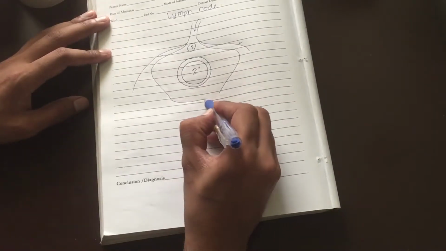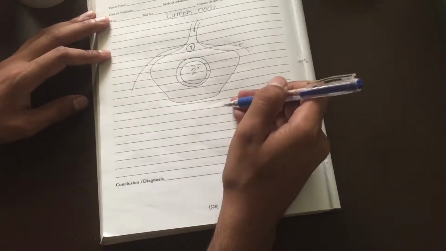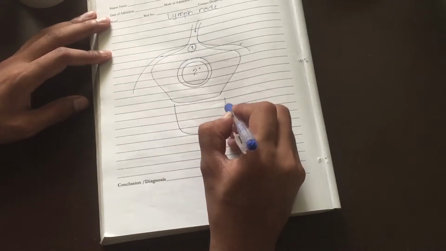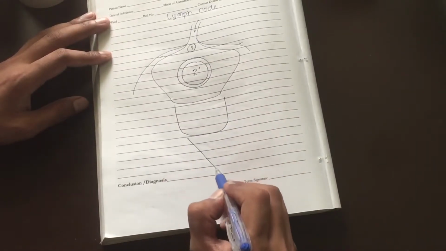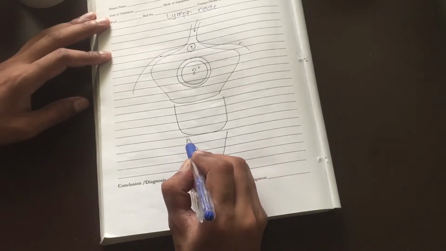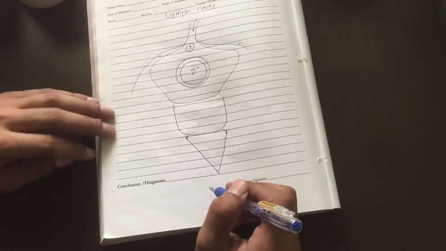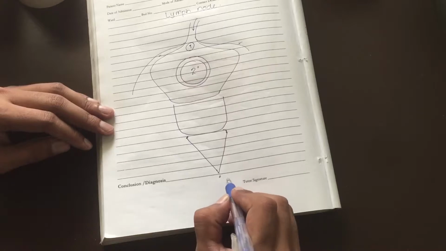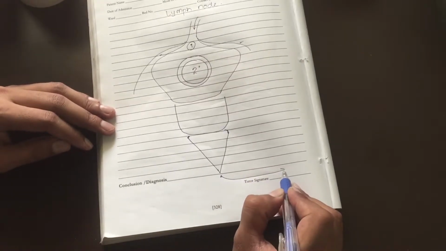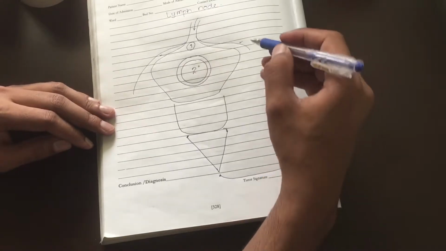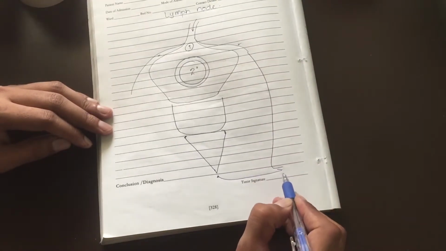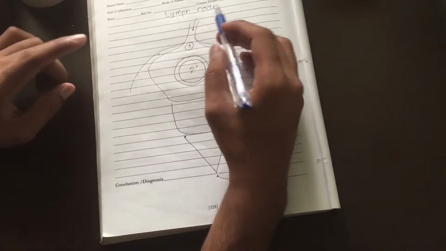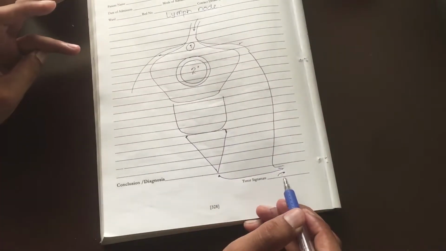Then we have the paracortical area. Next to the cortex, into the medulla, we have the paracortical area, and then we have the medulla, and medullary sinuses and medullary cords. So this is just one section of the lymph node, and over here we have only one efferent lymphatic. So the lymph node has many afferents, only one efferent.